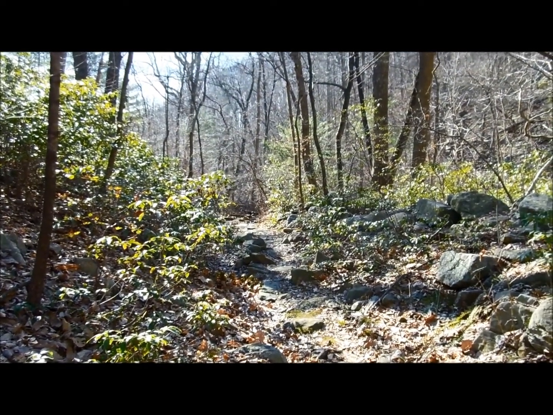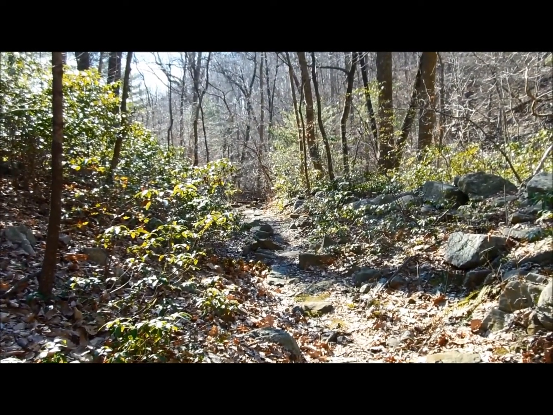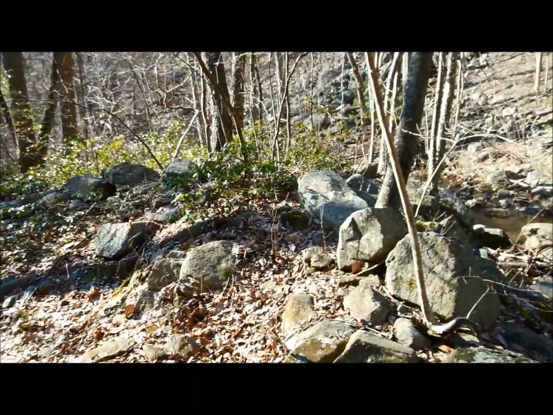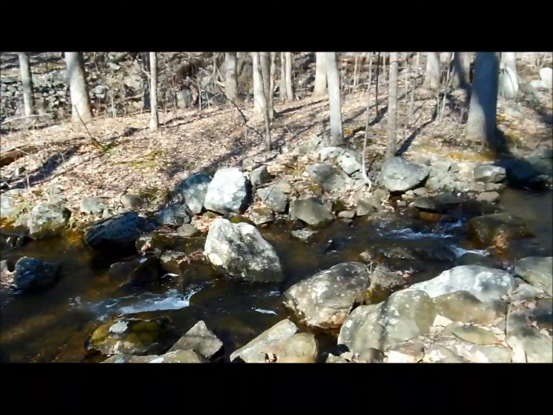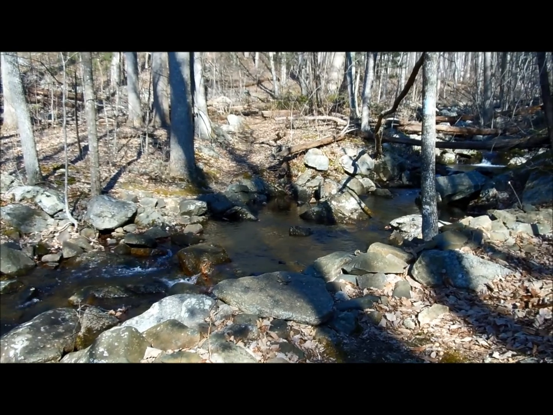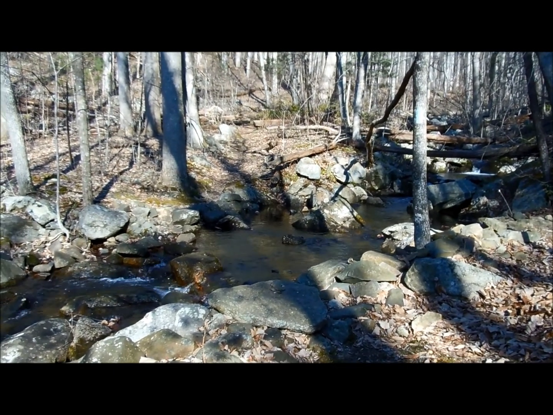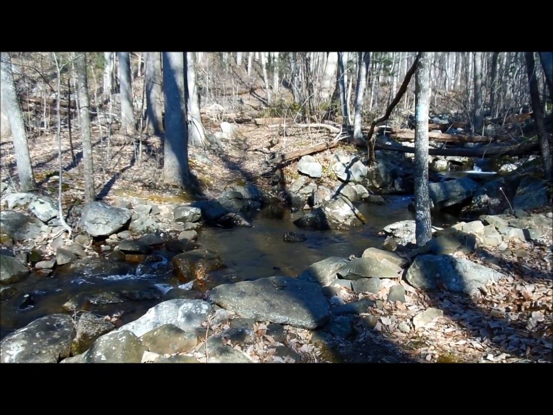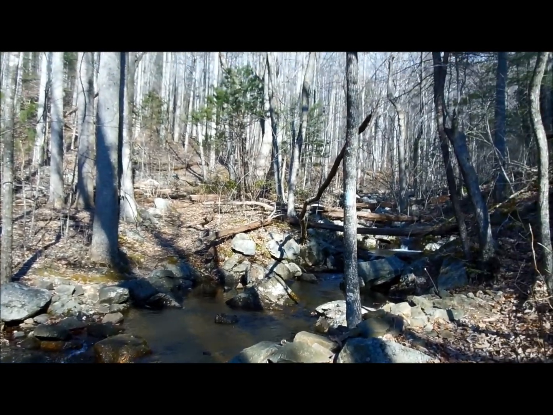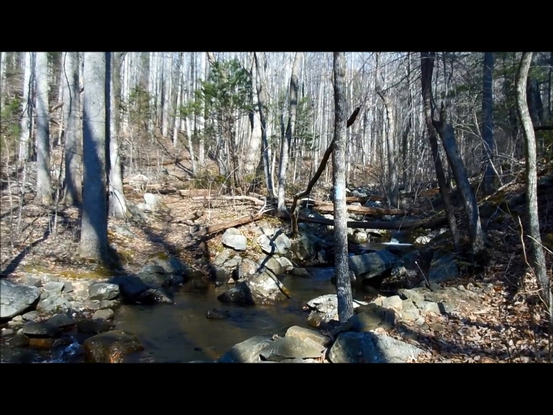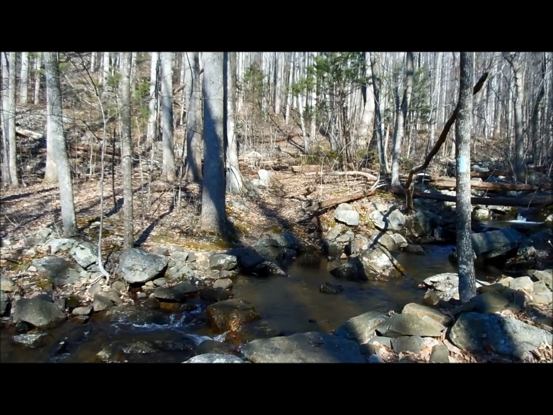I'm up to 1,300 feet elevation now. There's where I came from. And here's Broad Hollow Run, and this is the second time you have to cross it. Looks like it'll be an easy crossing though. And this trail's blazed blue, so just keep your eye open for the blue blazing.